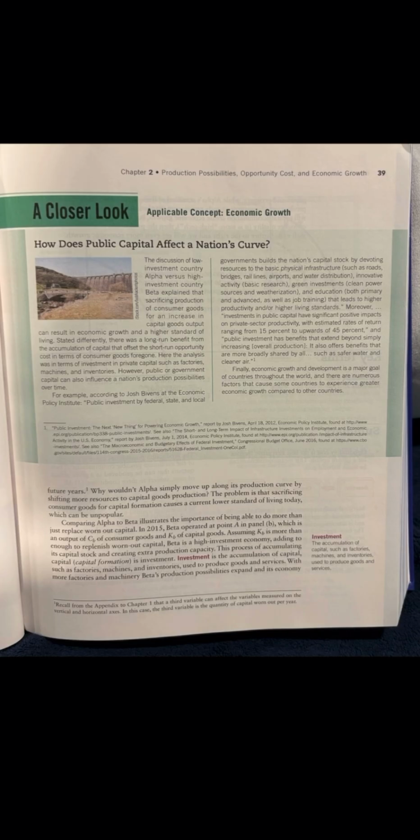A closer look. Applicable concept: economic growth. How does public capital affect a nation's curve? The discussion of low investment country Alpha versus high investment country Beta explained that sacrificing production of consumer goods for an increase in capital goods output can result in economic growth and a higher standard of living. Stated differently, there's a long-run benefit from accumulated capital that offsets the short-run opportunity cost in terms of consumer goods foregone. Here, the analysis was in terms of investment in private capital such as factories, machines, and inventories.